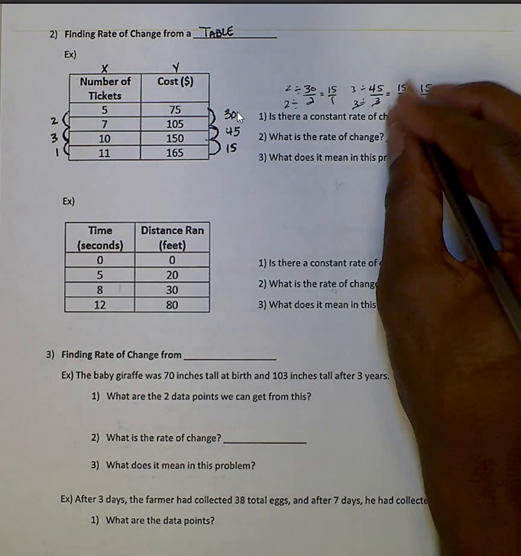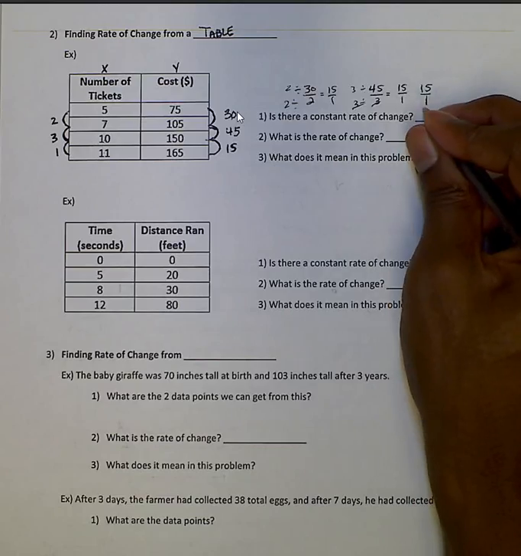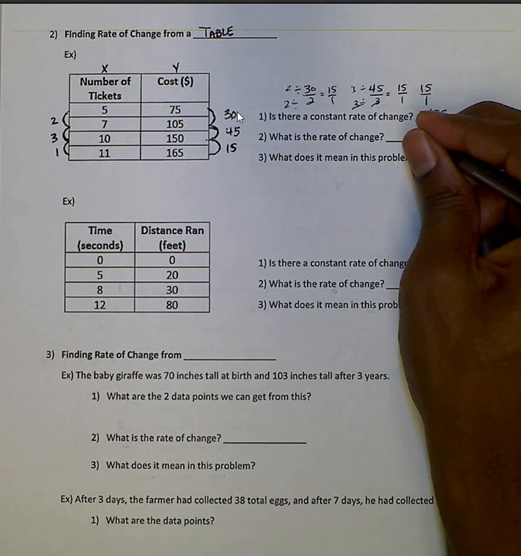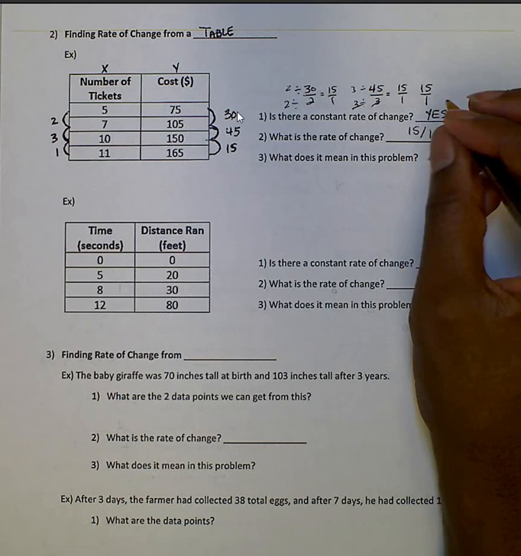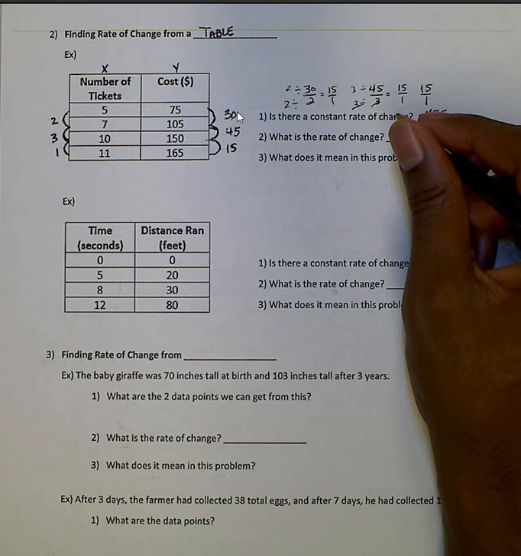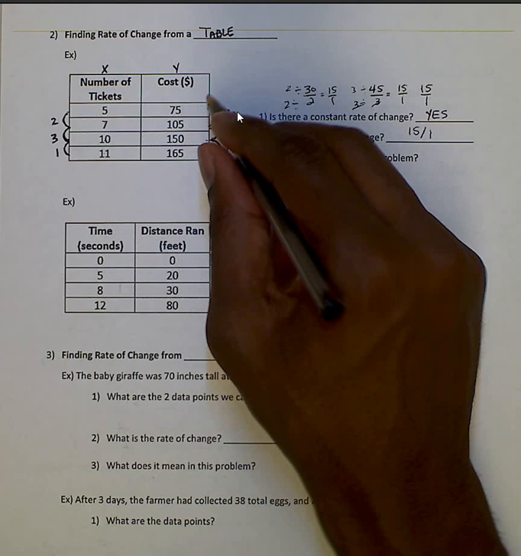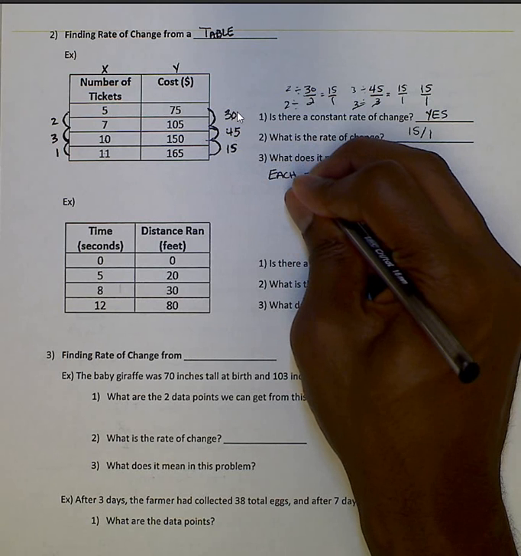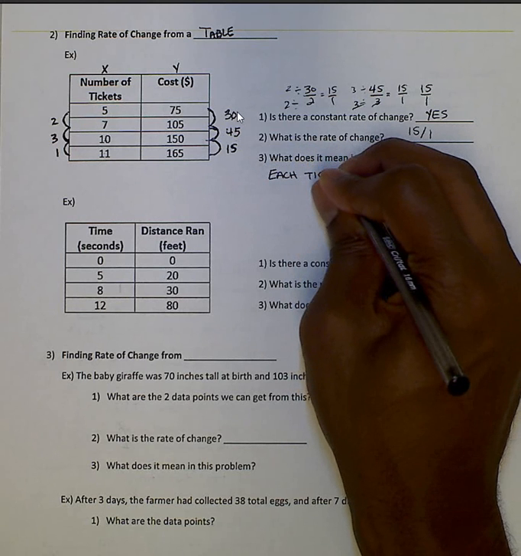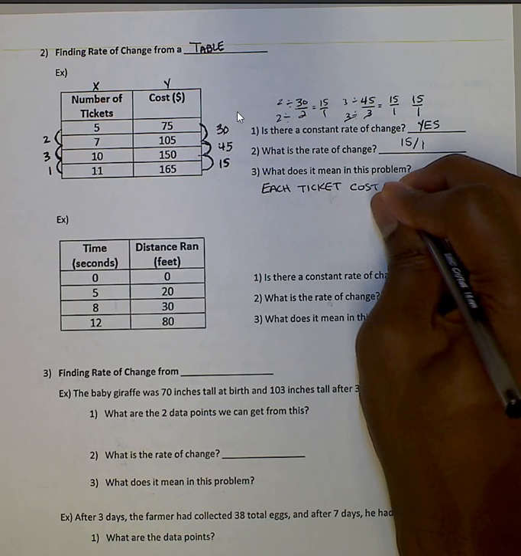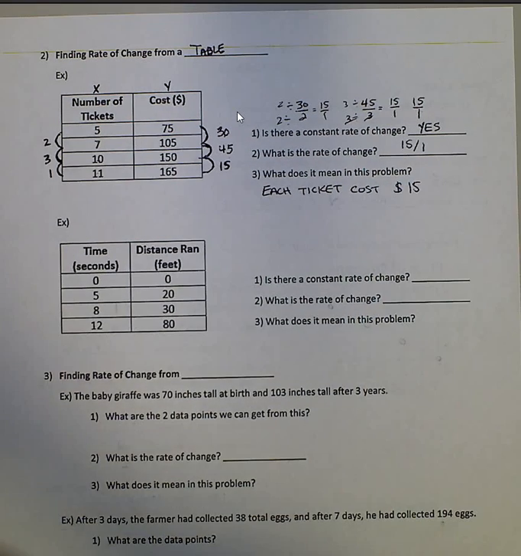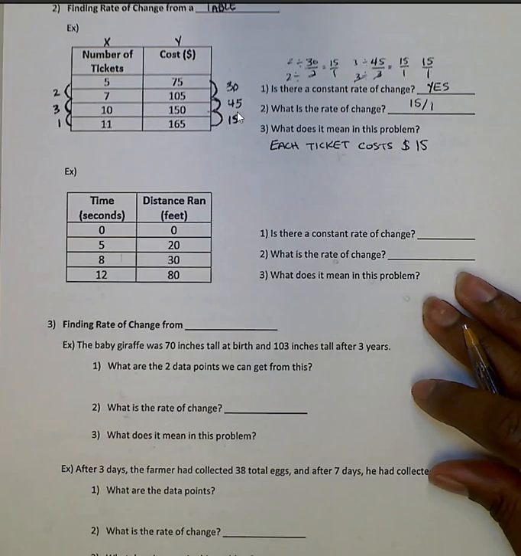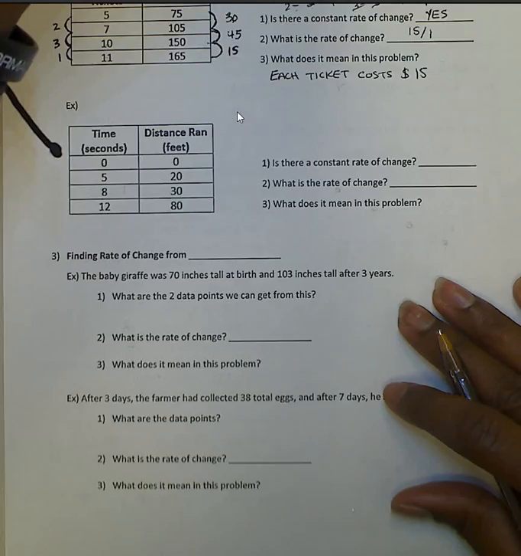Is there a constant rate of change? Yes. What is the rate of change? It's 15 over 1. So what does that mean in this situation? In this situation, the cost is 15 for every one ticket. So that means each ticket costs $15. All right. Moving up.